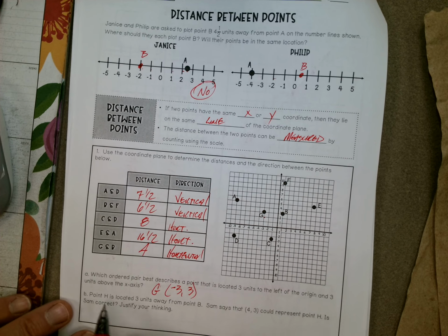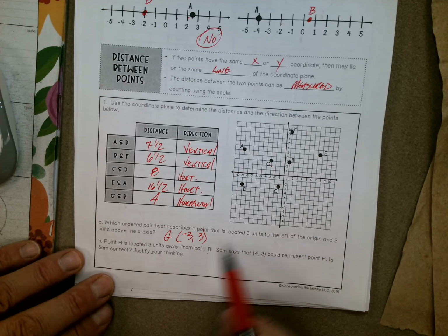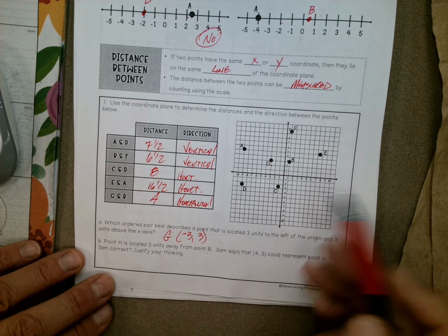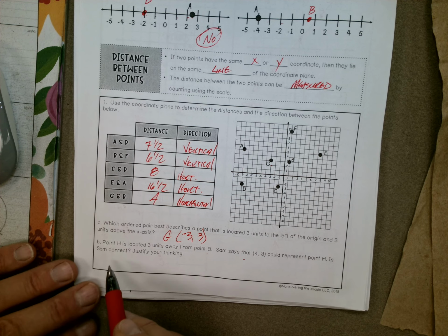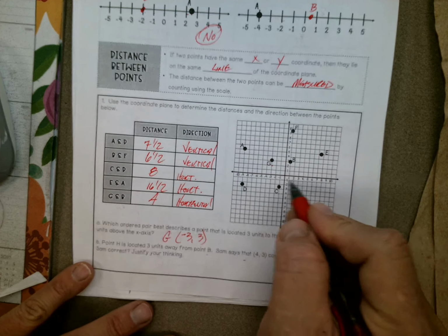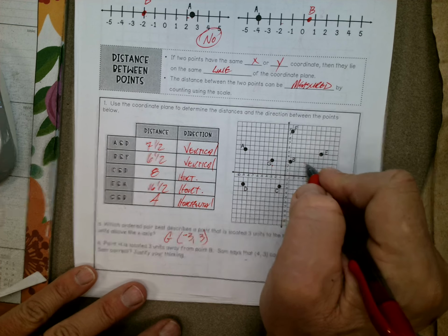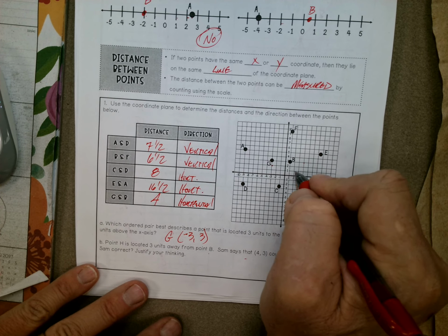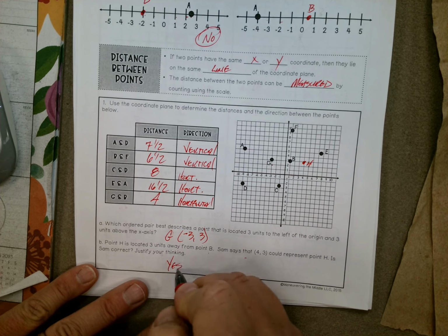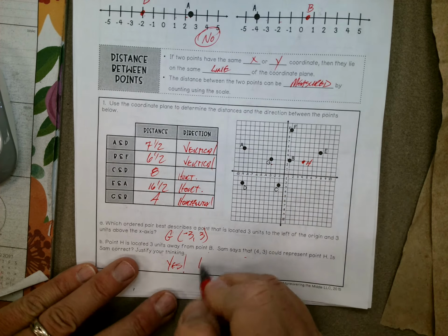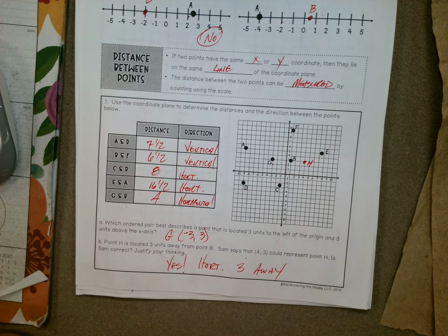Point H, let me pull that down just a little bit for you there. Point H is located 3 units away from point B, all right? Sam says that 4, 3 could represent point H. Is Sam correct? Well, let's see. 4, 3. Is that 3 units away from that? Sure is. So if I plotted that, that would be point H right there. Is that 3 units away? Yep, sure is. Because 1, 2, 3, it's horizontal, right? 3 away.